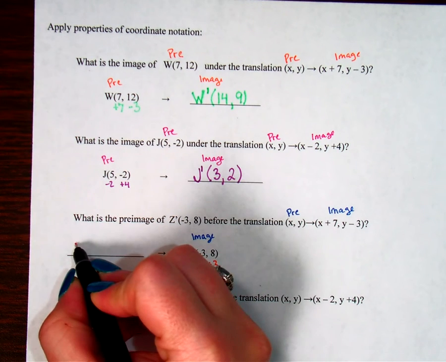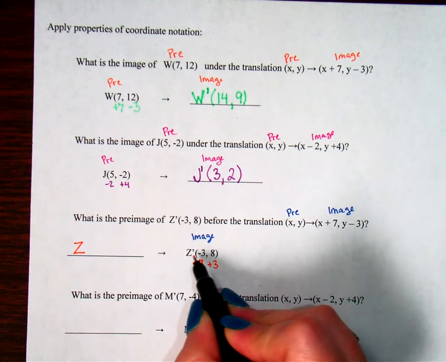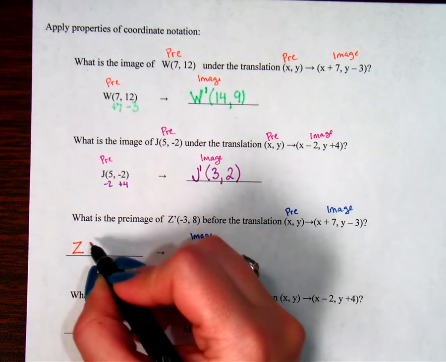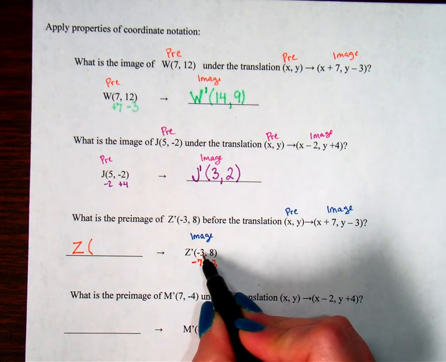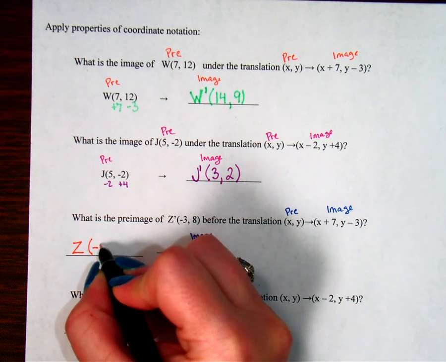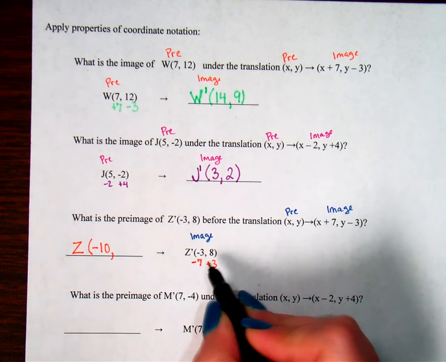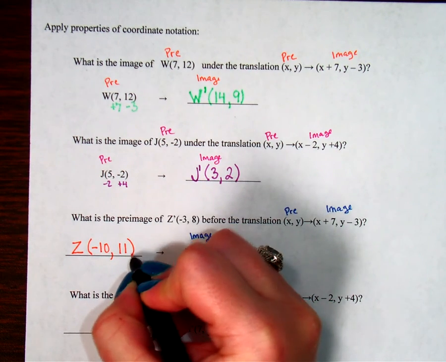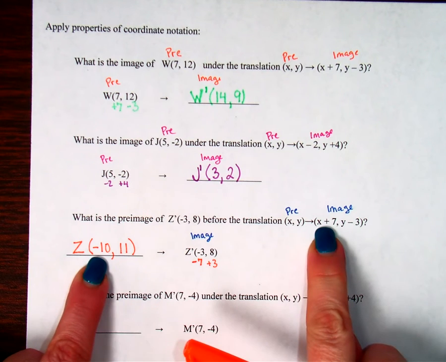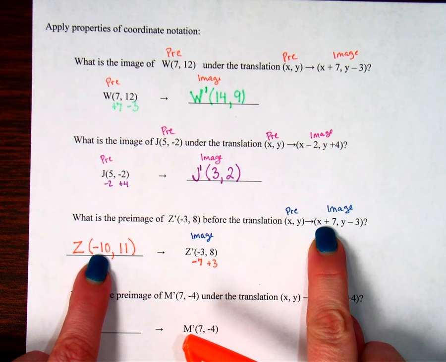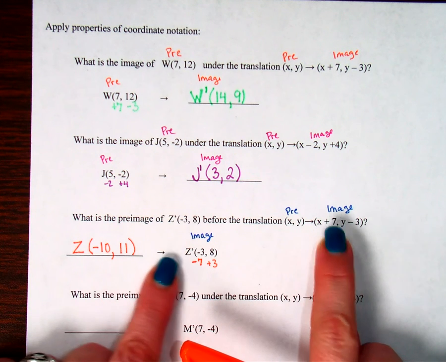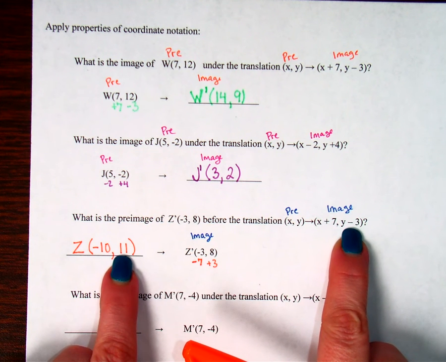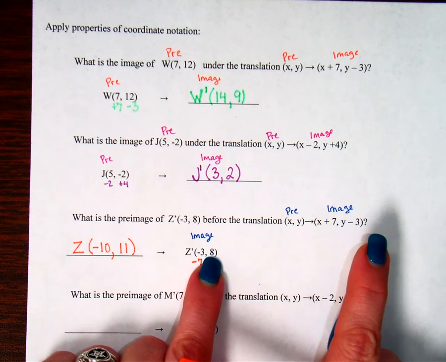So this time, I'm working backwards to find Z, because they already gave me the prime value. I want the pre-image value. When I work backwards, I get negative 3 minus 7 is negative 10. And then 8 plus 3 is 11. So that if I were to do negative 10 plus 7, that's going to get me to my negative 3. And if I do 11 minus 3, that gets me to my 8.